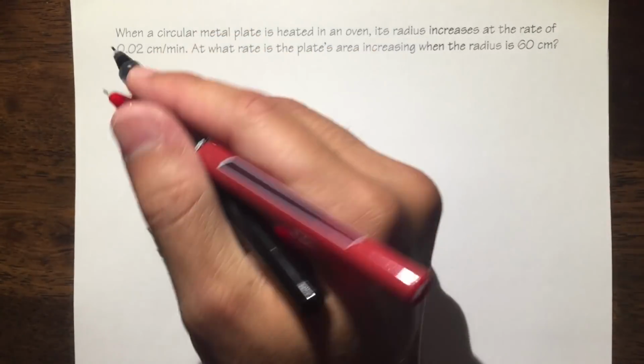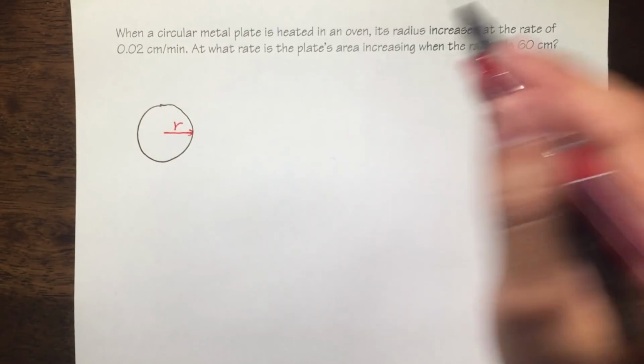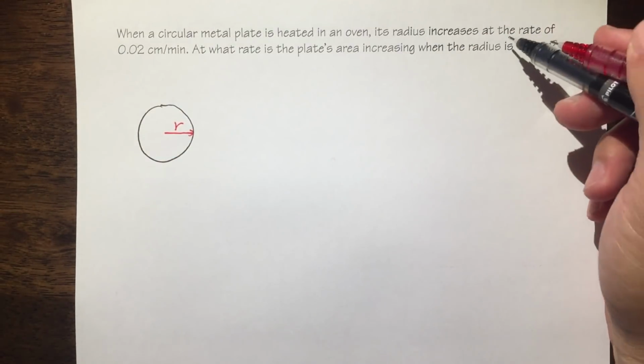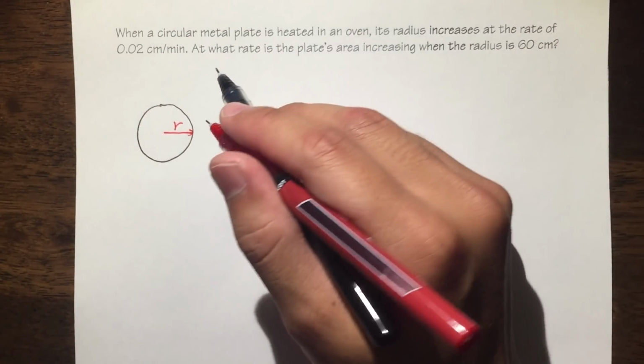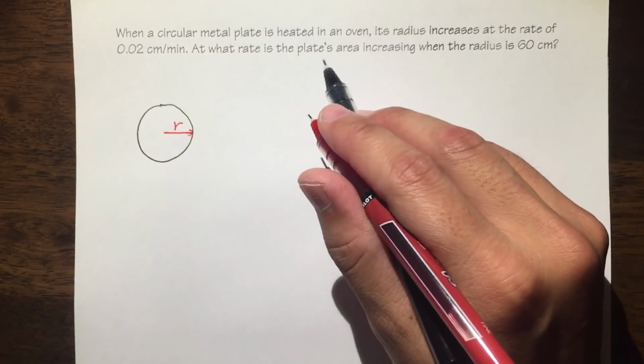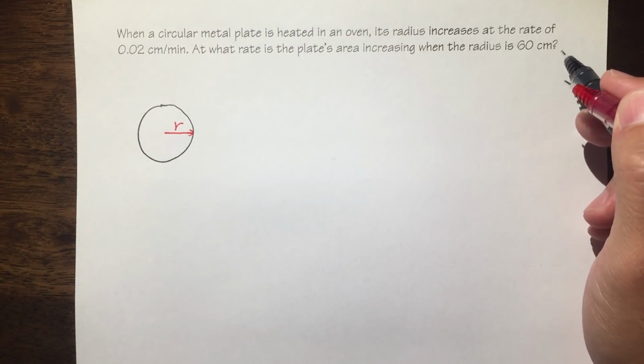This is the first one that we have. Right here it says, when the circular metal plate is heated in an oven, its radius increases at the rate of 0.02 centimeter per minute. We would like to know at what rate is the plate's area increasing when the radius is 60 centimeters.